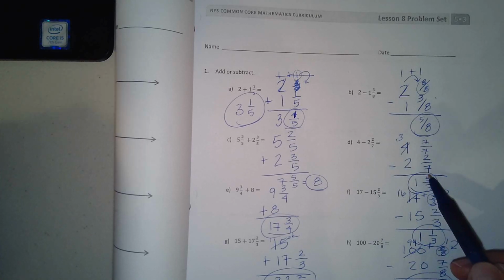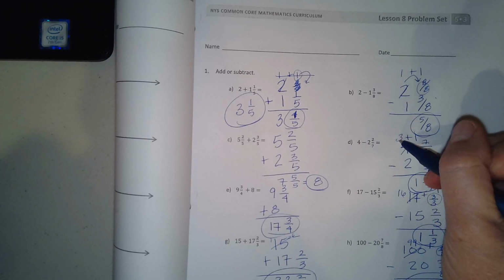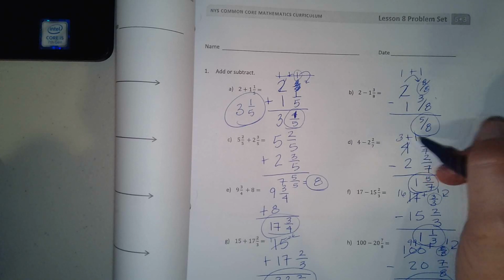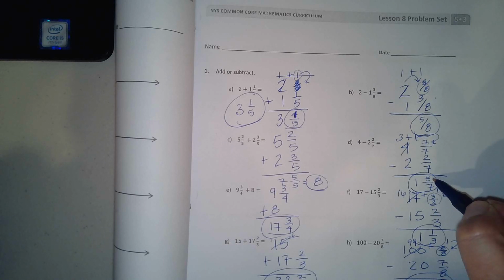Then we have 4 subtract 2 2/7. You can see I borrowed. I'm regrouping 3. Here is my 1. I turn that 1 into a 7/7. Then I can subtract.